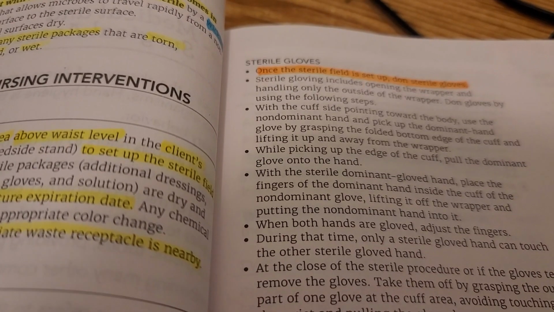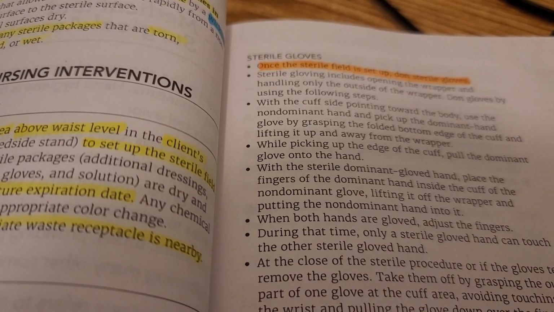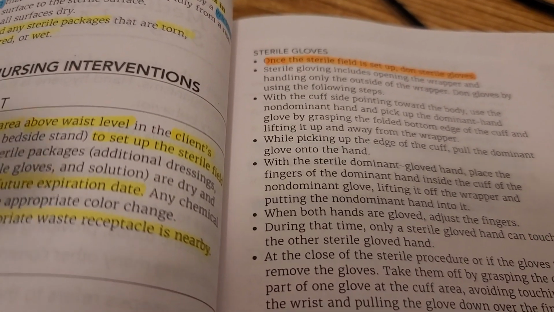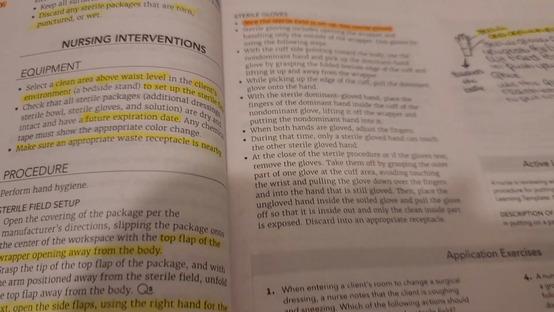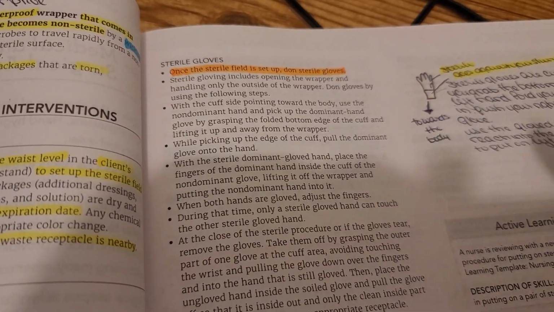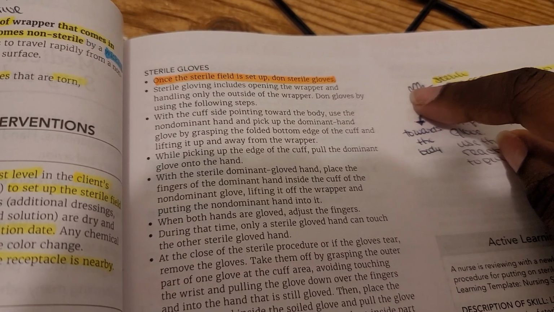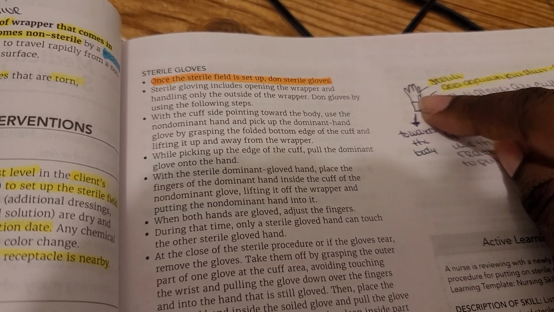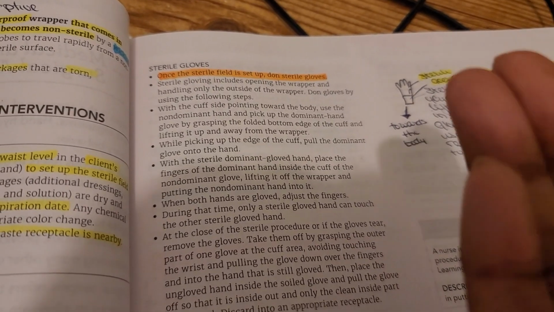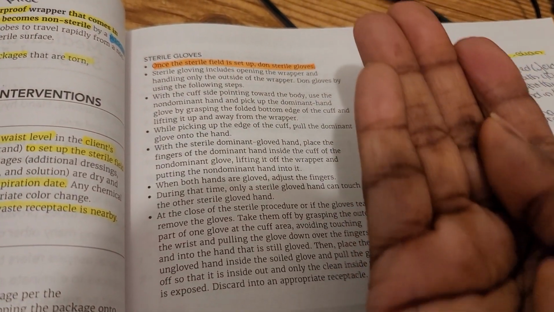All right, with the cuff side pointing toward the body, use the non-dominant hand and pick up the dominant hand. So when you're putting on the glove, it's the pinky and the thumb right here. You've got to put your hand in like this.